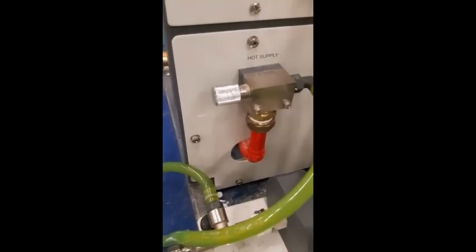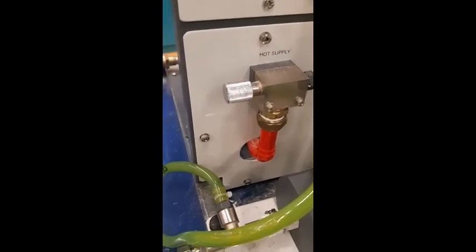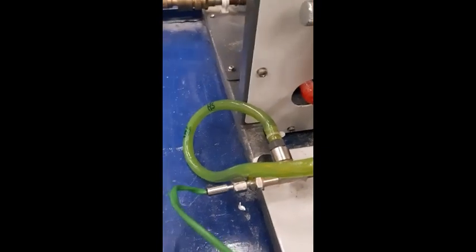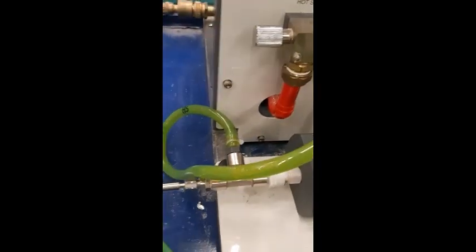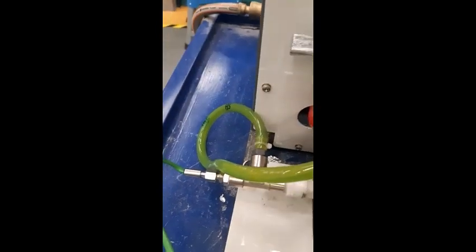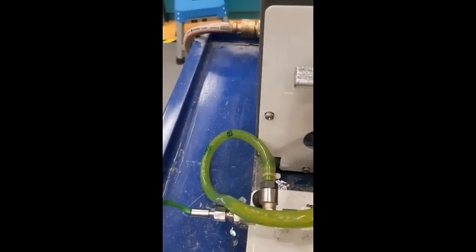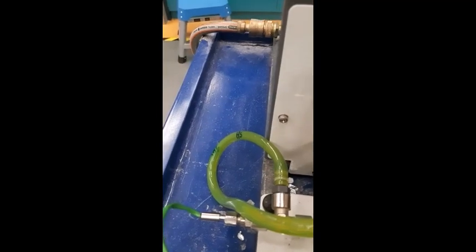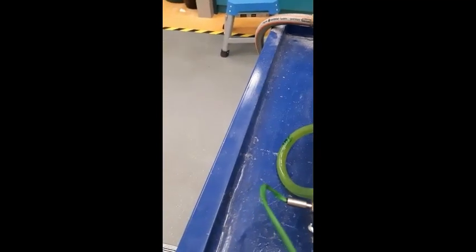Look at here. So TH1 comes from here. So this is actually the hot water inlet. Similarly, if we check TH3, this one goes here, here and here. This is the hot outlet.